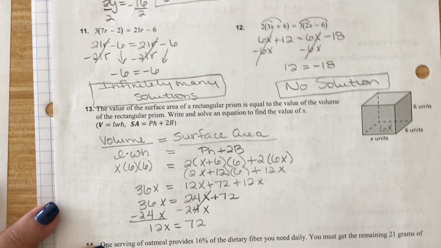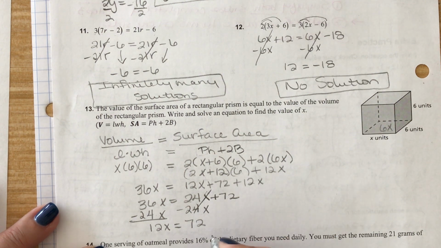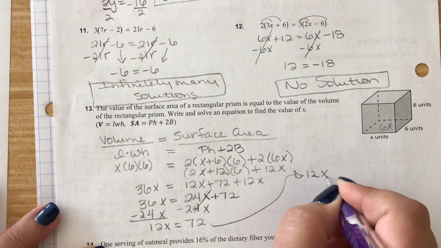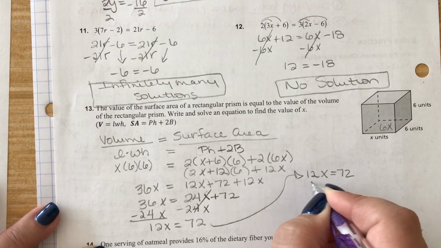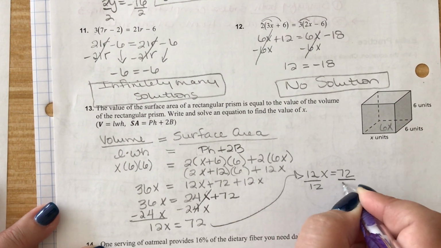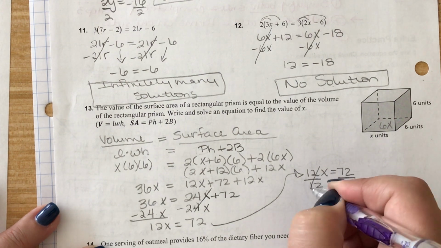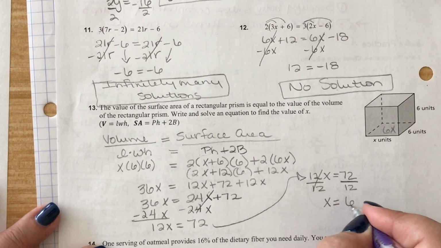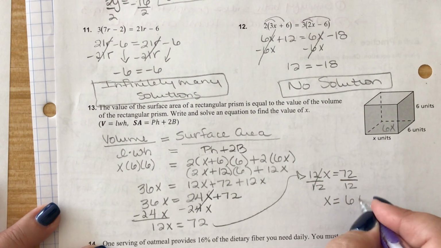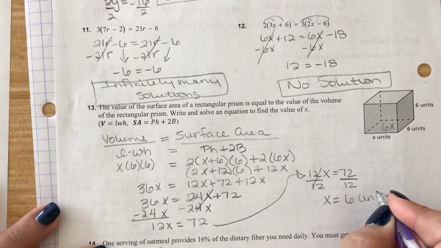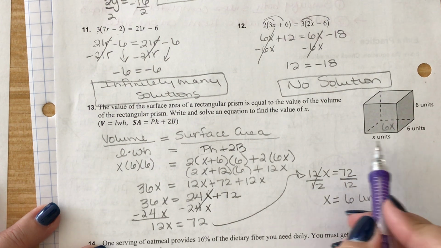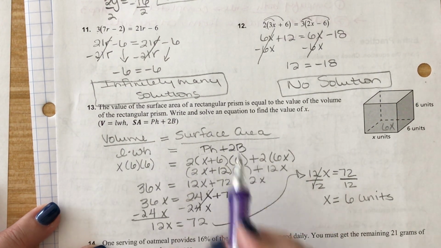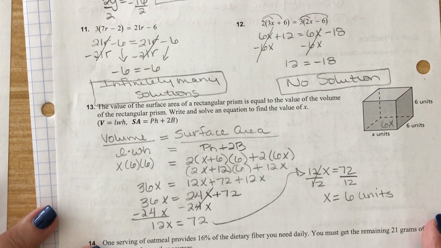And then we'll just divide both sides by 2. So I'll come over here. And if I divide both sides by 12, I think I said 2, but it's 12. And then I get that it is 6. So the length of x is 6 units. That it would have to equal, x would have to be 6 if the volume ends up being equivalent to the surface area.